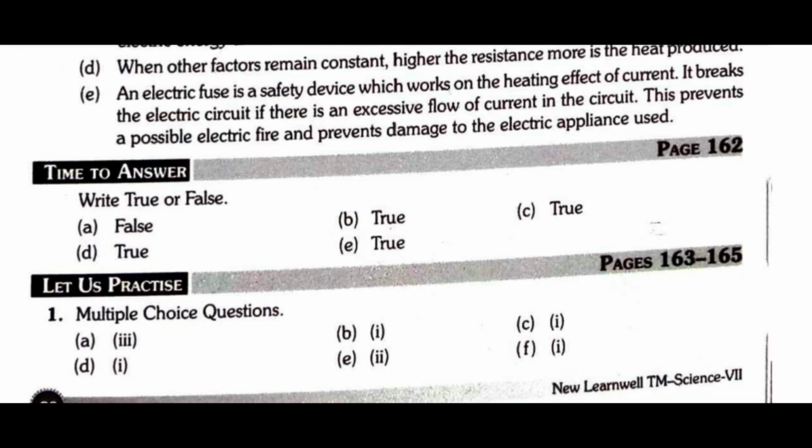The next time to answer is true and false. This is your last time to answer. First, an electric bell works on the heating effect of electric current. False. Electromagnets are also used in medical science. True.